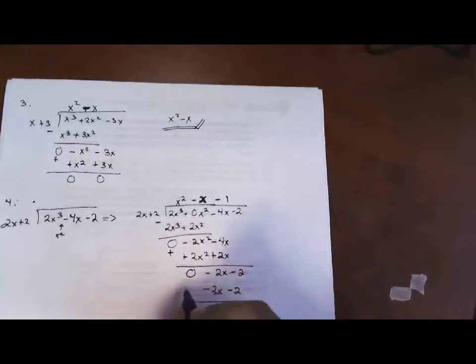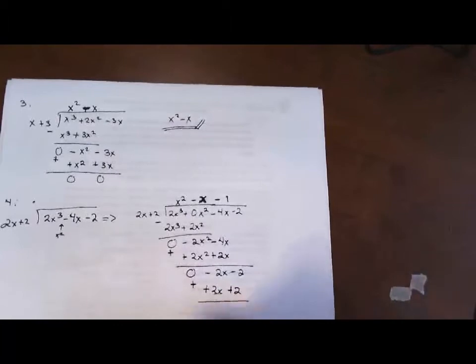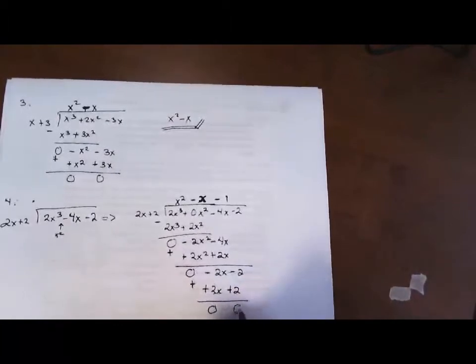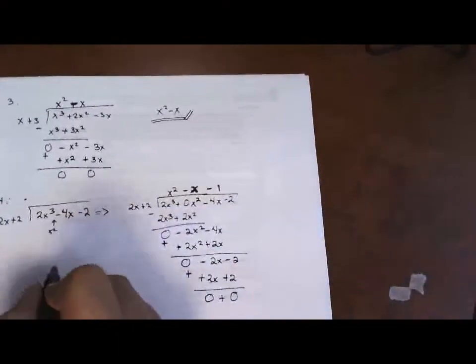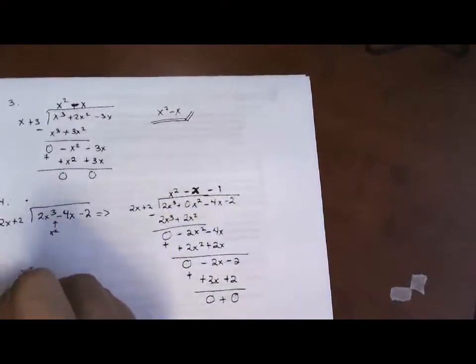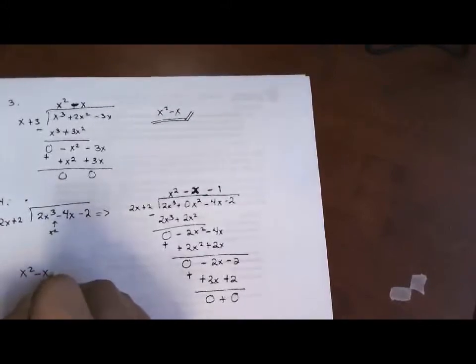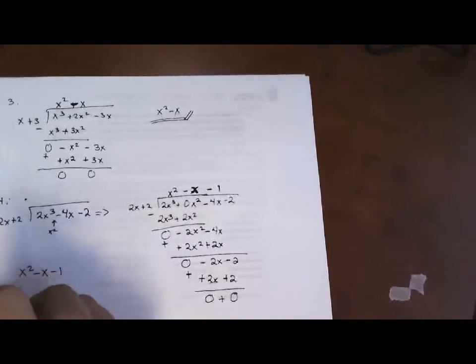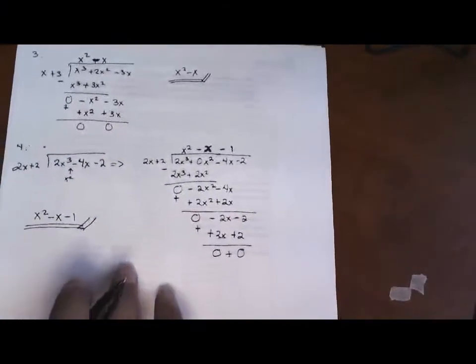And we get, remember, we're always subtracting. Once again, we change all the signs if you wish, if it makes it easier for you. And so we get 0 over 0. We're good, no residue. So no residual. x squared minus x minus 1. There's your result. And last but not least, we have number 5.